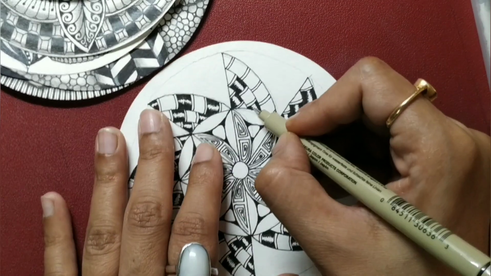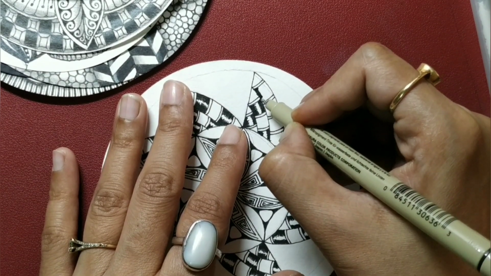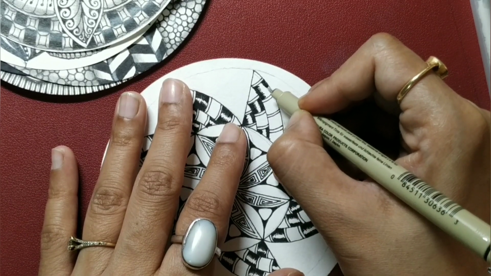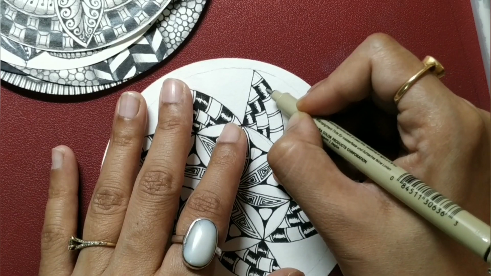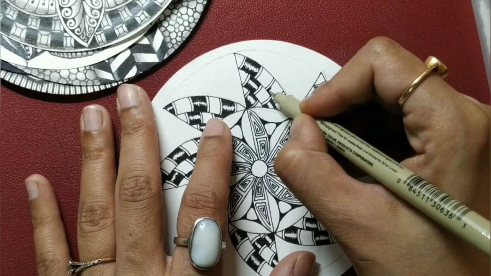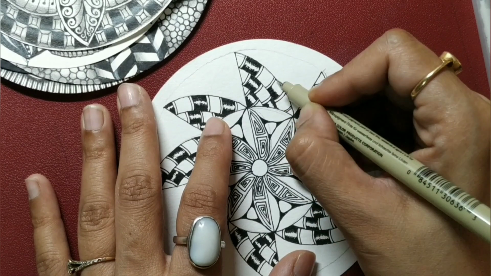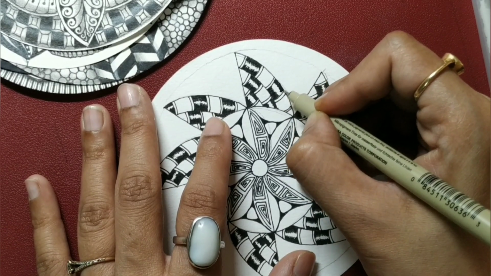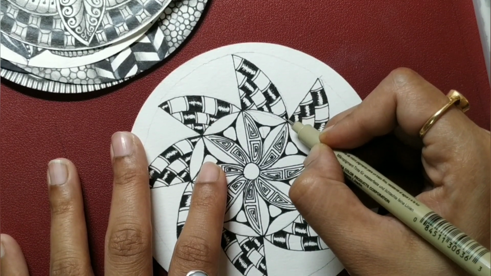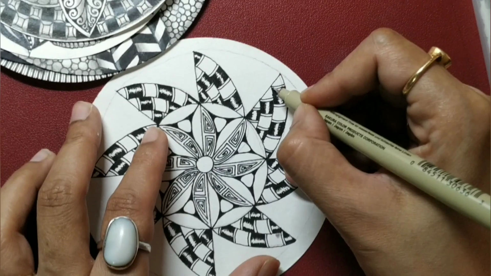Take your time, spaces are small, so just carefully, and the last one. So we are done.